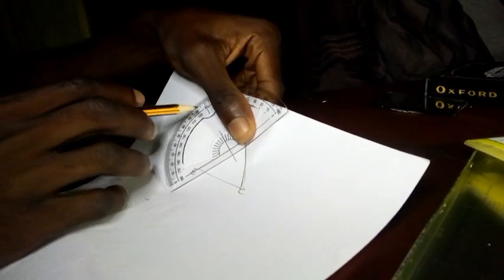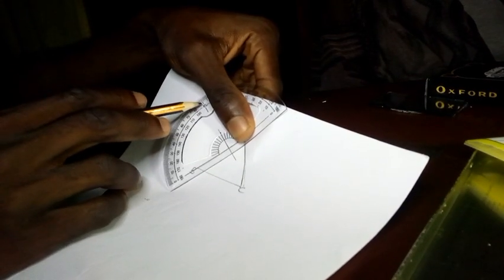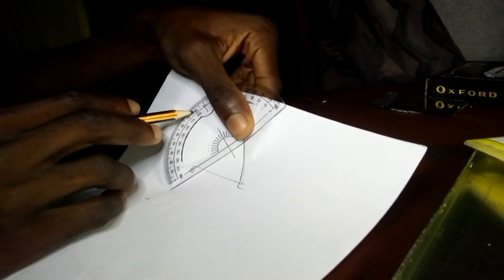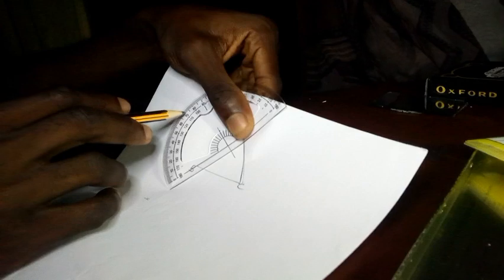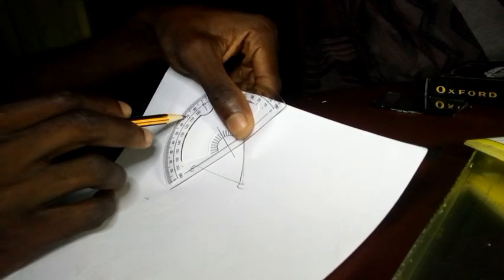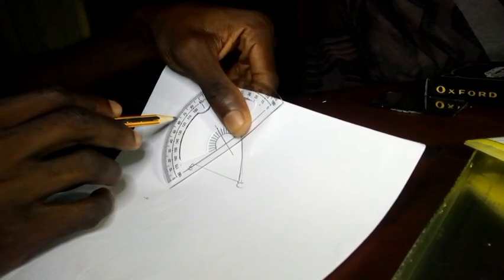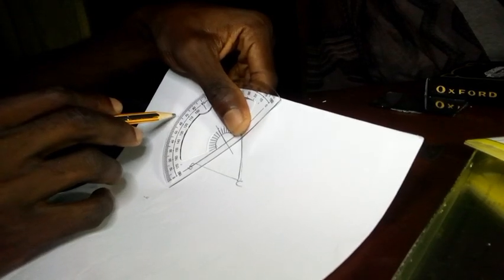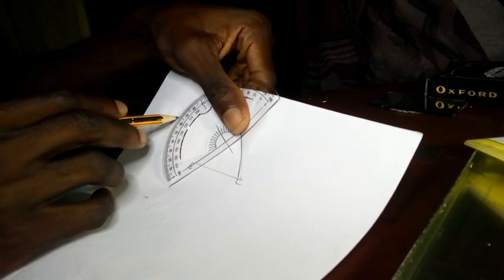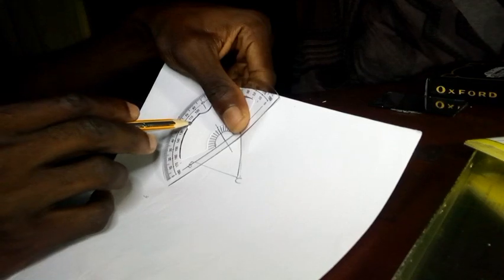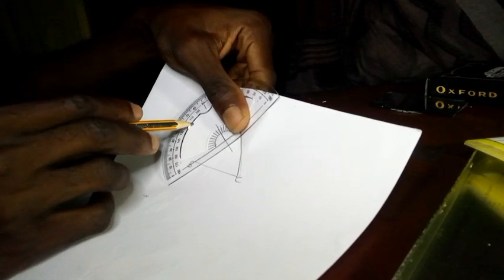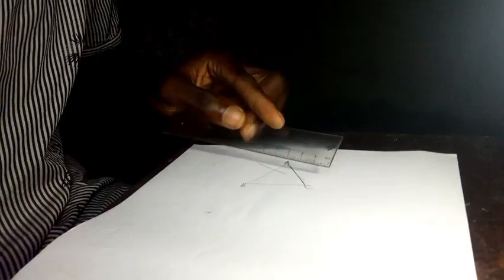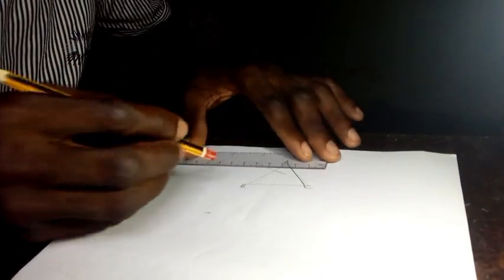So then the next is to measure 25. So between 90 to 80 here, you have 10. Then from 80 to 70 here, you have 20. So 25 is halfway to 60. So we put that halfway to 60, that is 25. So we draw that towards the normal. So the point on angle 25 has been marked.